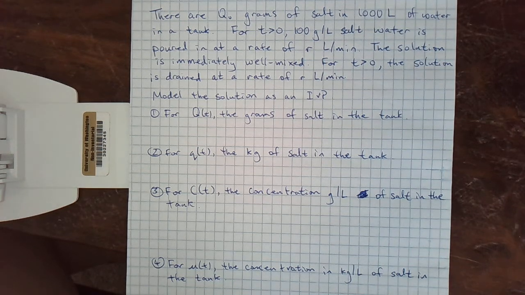Right, we haven't spent a lot of time in lectures on interpreting word problems as differential equations, so we're going to do that here. We're also going to do this in several different units and formats, and we'll talk about the good ways to do that. So this is a classic mixing problem.